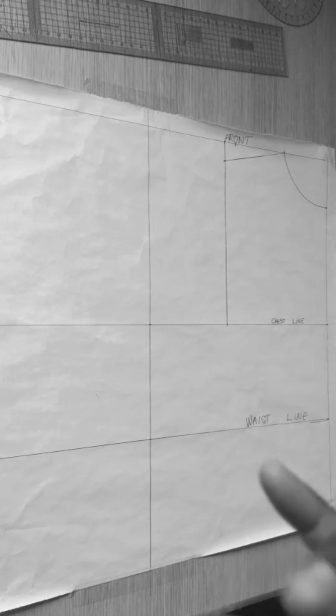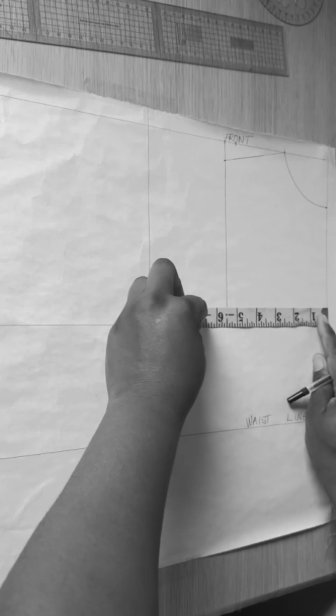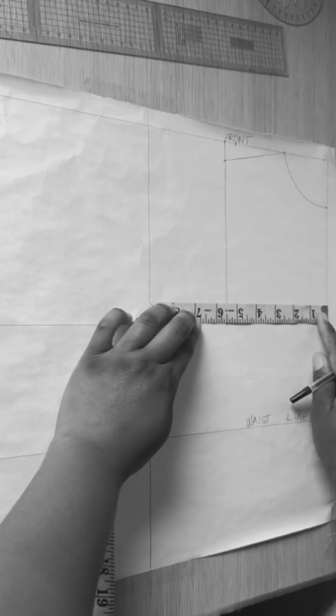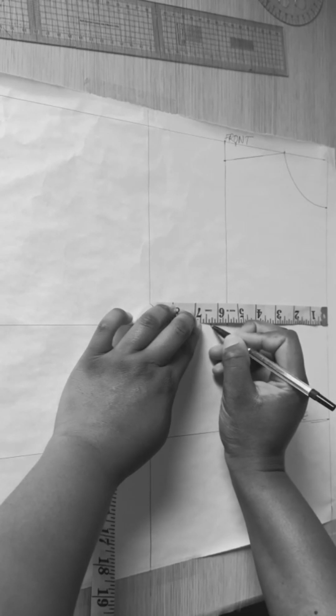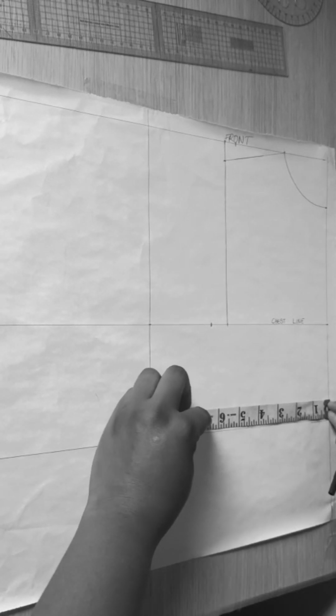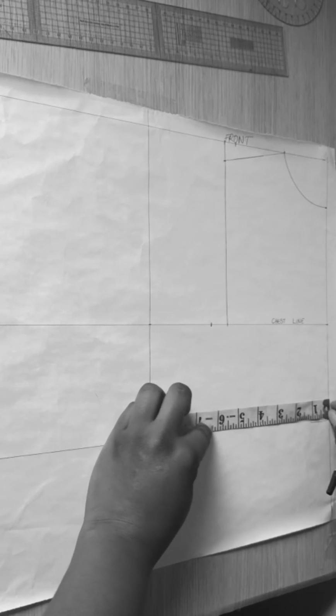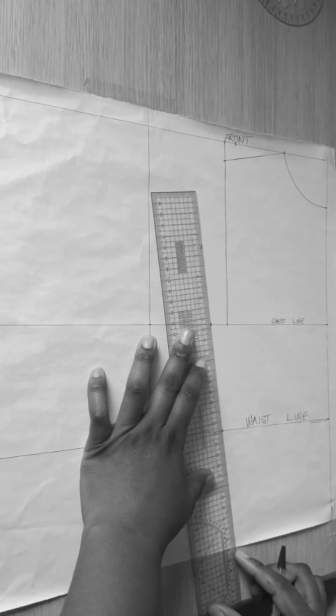So I'll be taking my chest length and my waist length now. The chest length is 25. So I have to divide the 25 inches in 4 places. 25 inches divided by 4 will give me 6 1/4. I'll mark that out now. Waist inches, which is 23, divided by 4 will give me 5 3/4 inches. I'll mark that out. Okay. I connect it with my ruler.